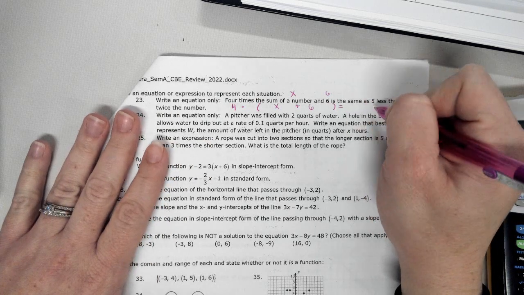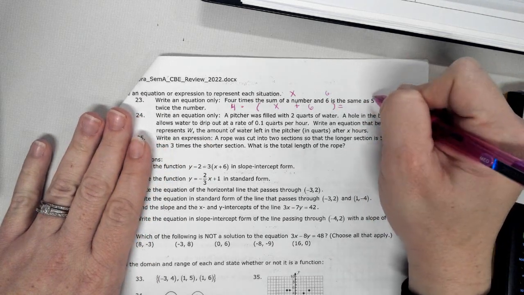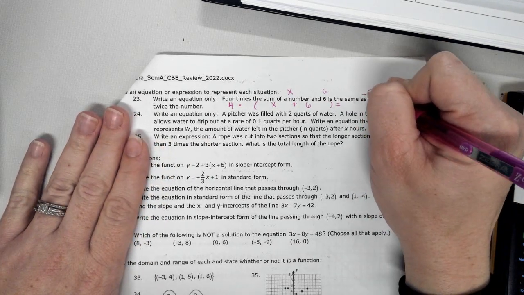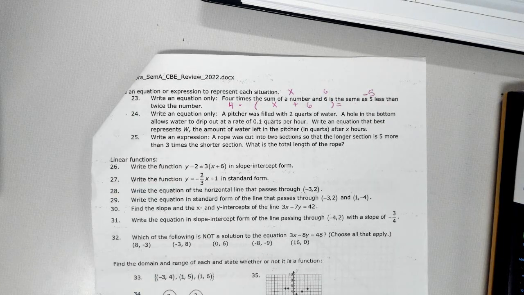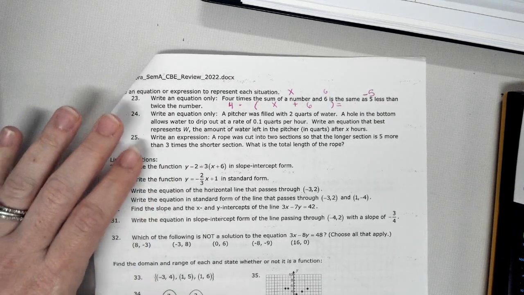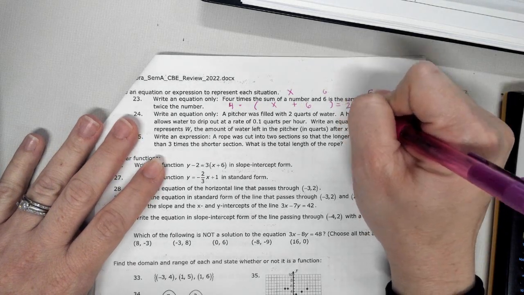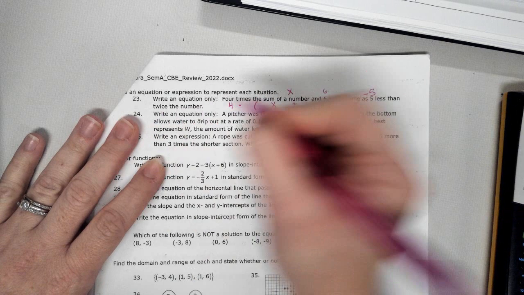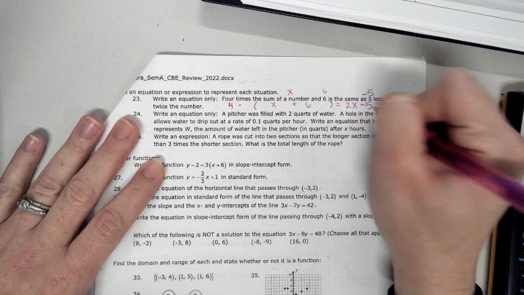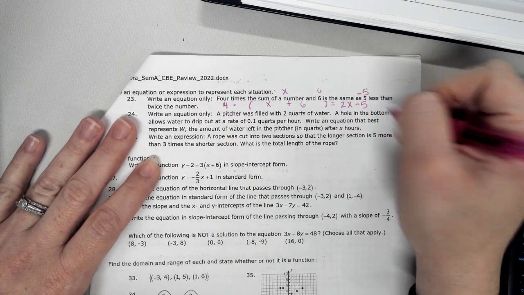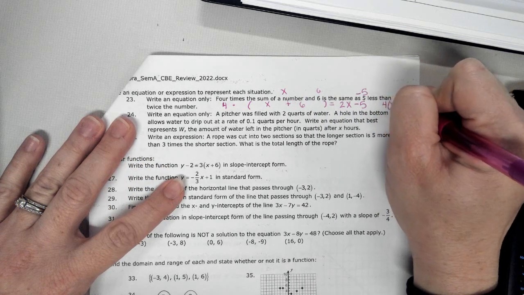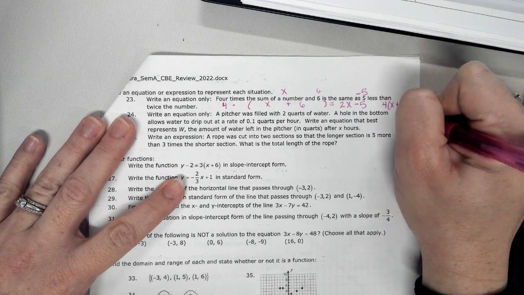So x and 6 is the same, meaning equals. Well, is the same as means equals. 5 less, well, that's not 5 minus, that's actually minus 5. If I have 5 less than you, I'm going to take 5 away to be the same, or you're going to take 5 away to be the same. Twice the number. So 2x is twice the number minus 5. So this becomes 4 parentheses x plus 6 equals 2x minus 5.